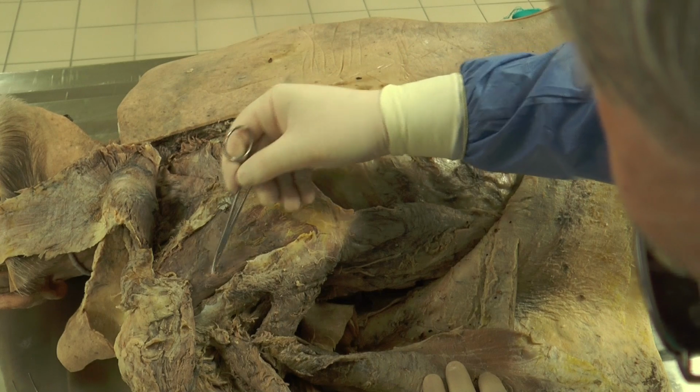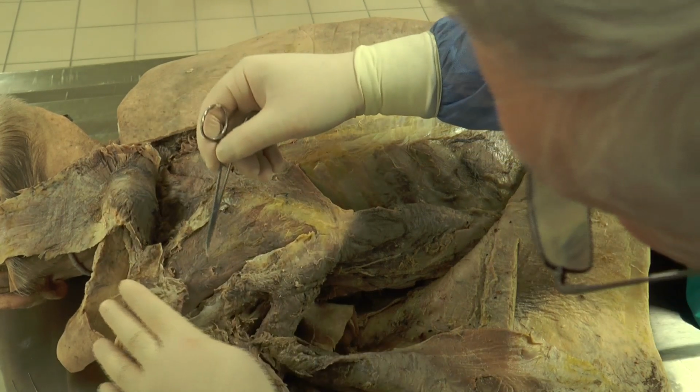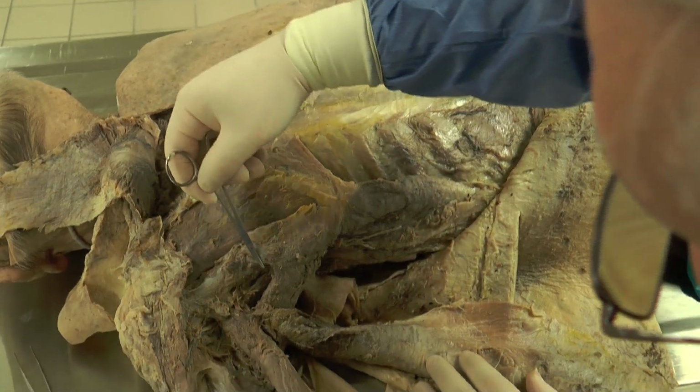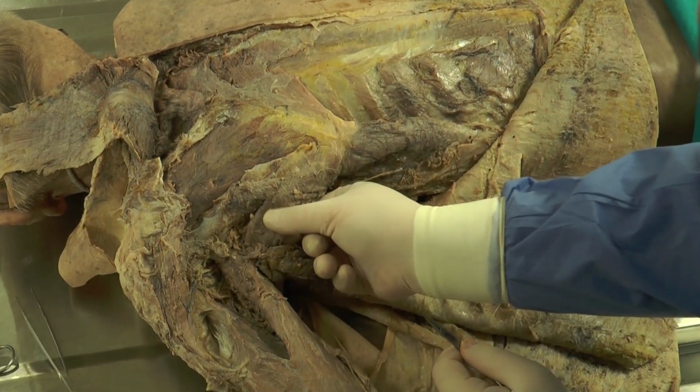So on the lateral border of the scapula, we have two important muscles, which are the teres muscles, teres minor and teres major. This muscle here is teres minor, and this muscle here is teres major.